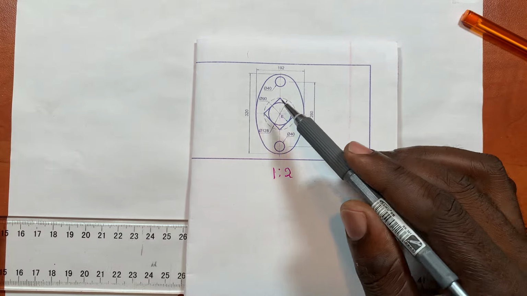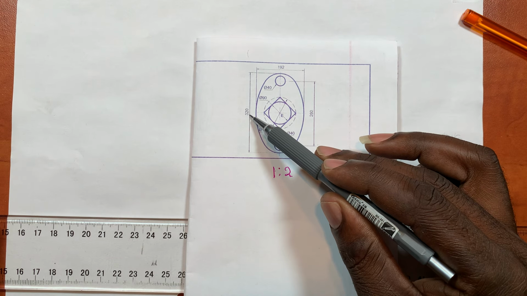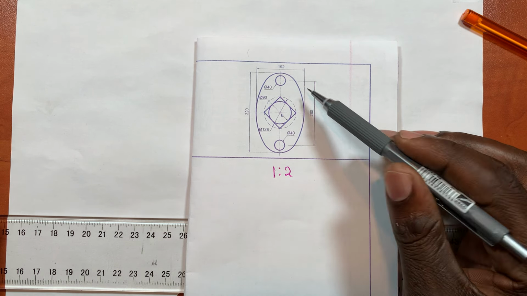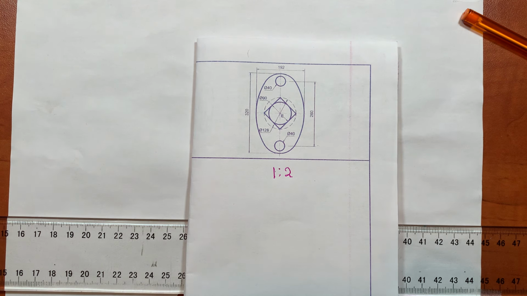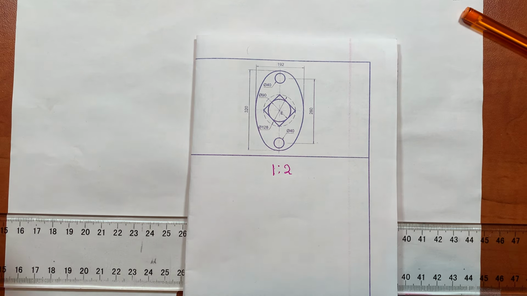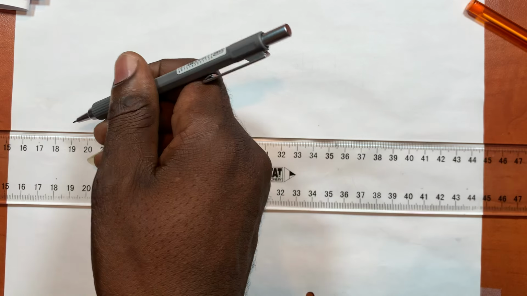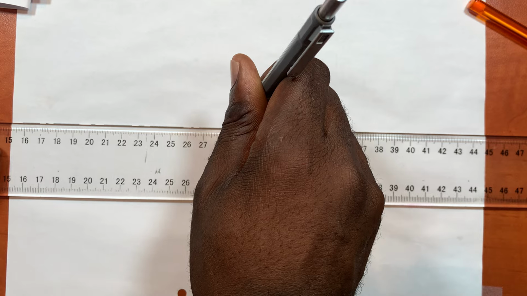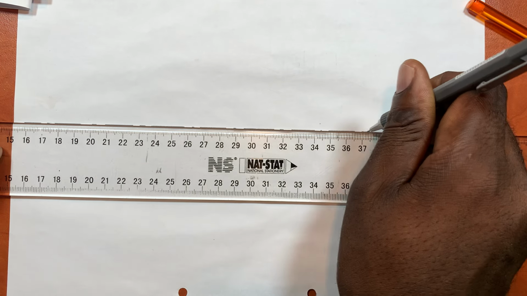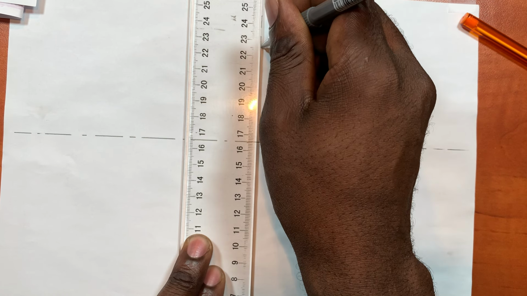So you know that in terms of the 4-center method, we only just need the major axis and the minor axis. From here till here, which is 320, from here till here, which is 192. Given this dimension, we can get our ellipse line. So let's start. Before that, let me quickly get my horizontal center line, which is this one, as well as the vertical center line, which is going to be this one.